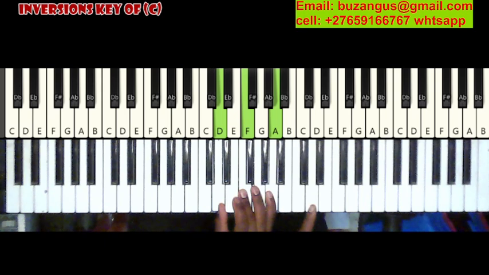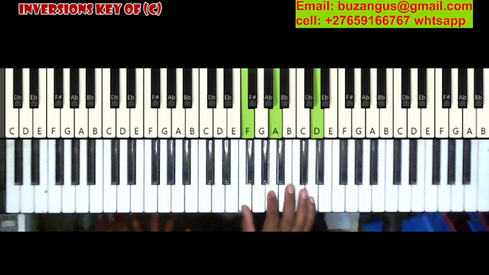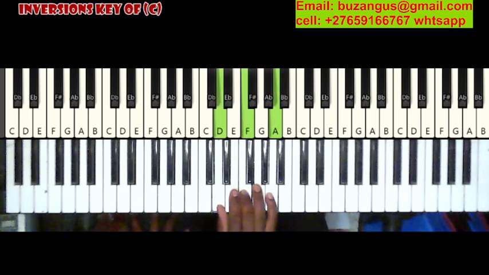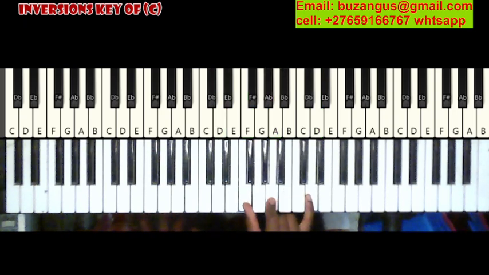No, for the D, I mean D. So our F will be on the top. Now the D is somewhere there. So let's now hold like this. See the fingering, 1 2 5. Fingering 1 2 5. Root position. First inversion.